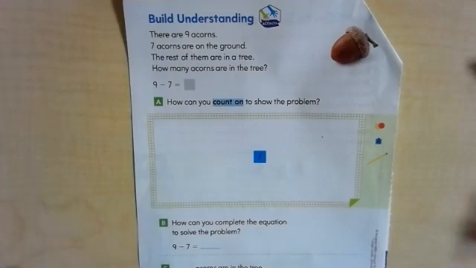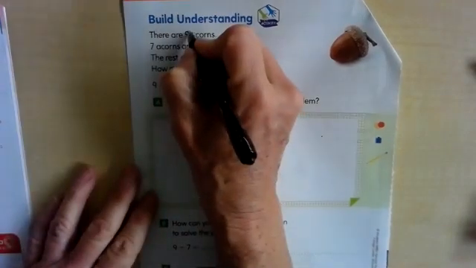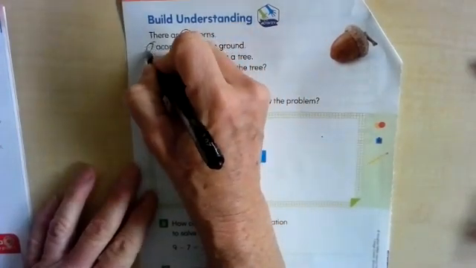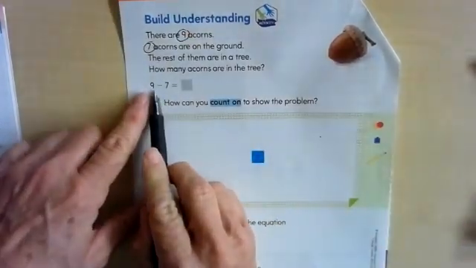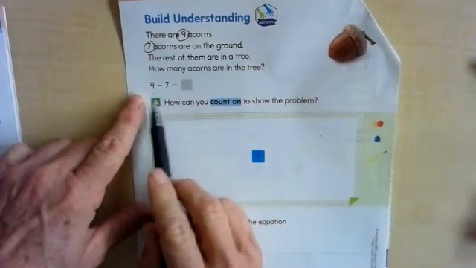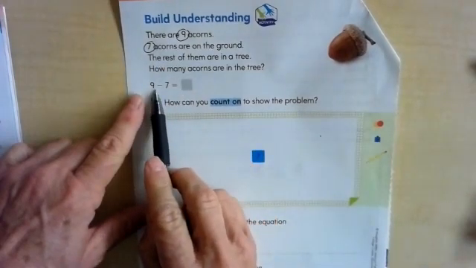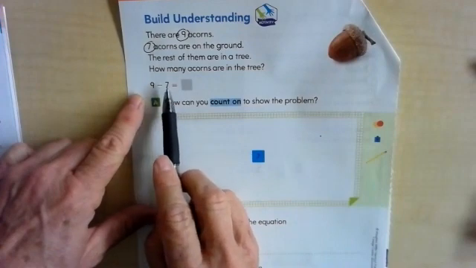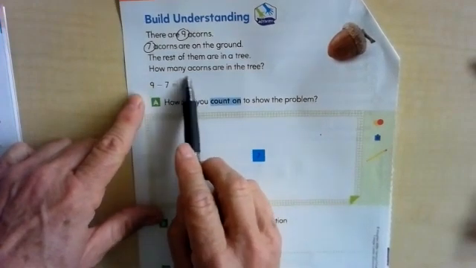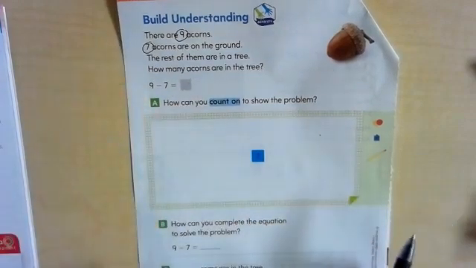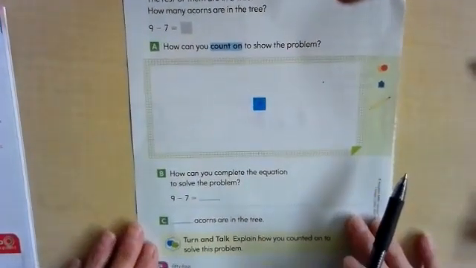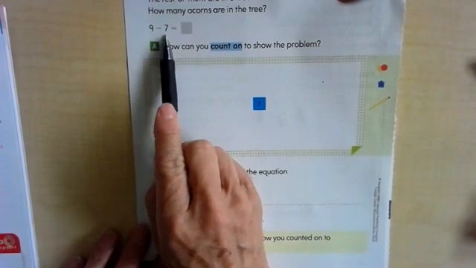So let's look at our two numbers. We have the numbers 9 and 7. And we also notice that when we are subtracting, we start with the biggest number. So here's our equation: 9 minus 7 equals some number. Now remember, when counting on, we're going to start with the smallest number.